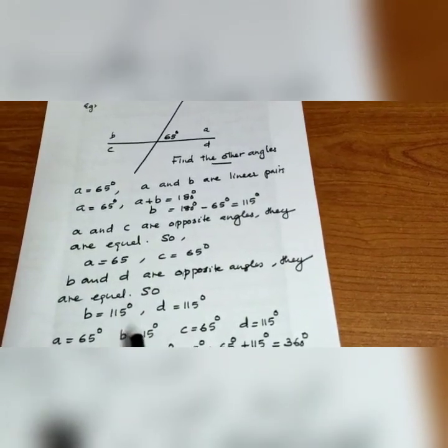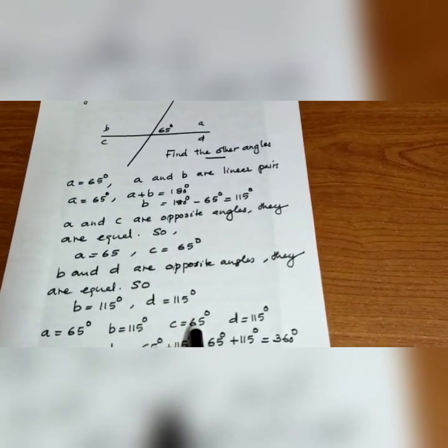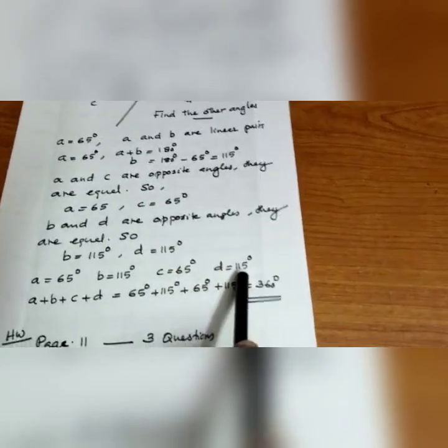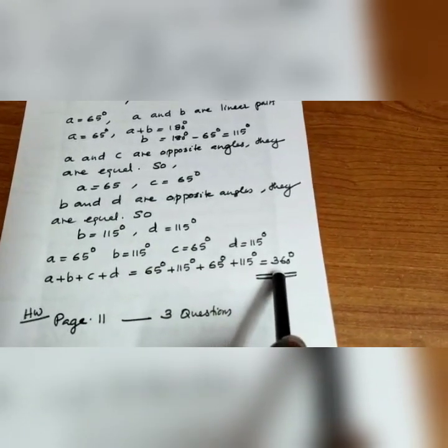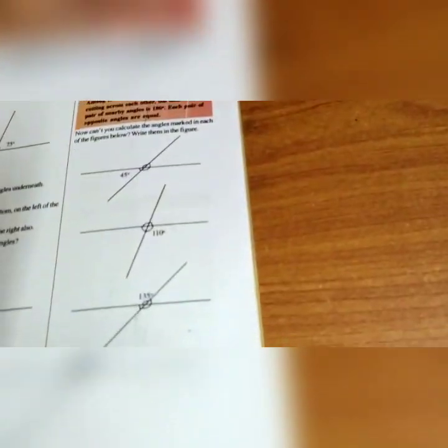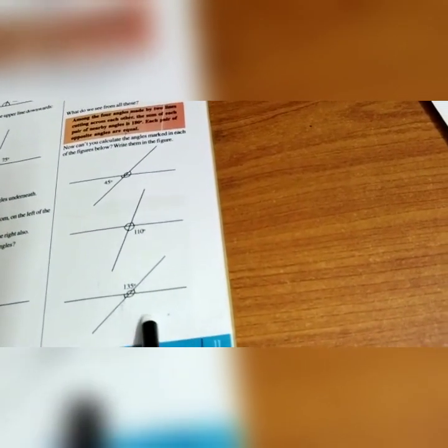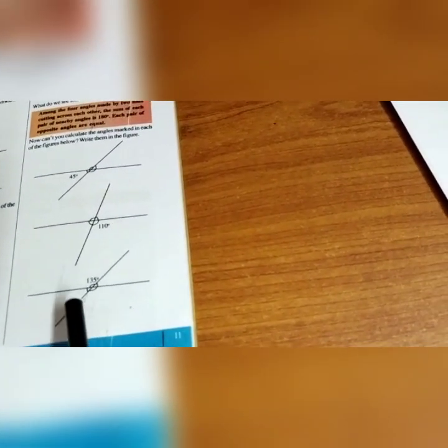A is equal to 65, B 115, C 65, D 115. A plus B plus C plus D is equal to 360 degrees. Like this, you have homework on page number 11. There are 3 questions as homework. Do it by yourself. Okay.